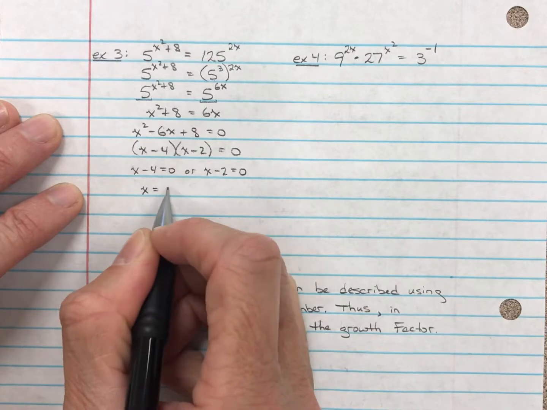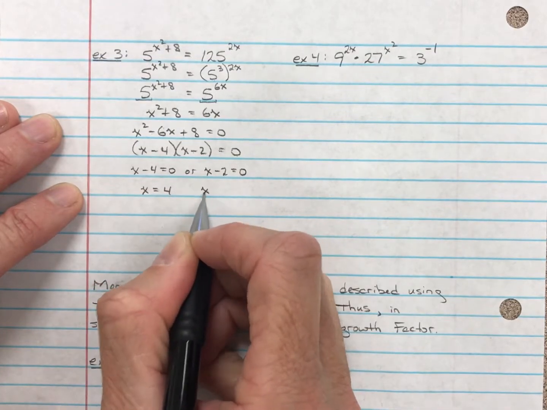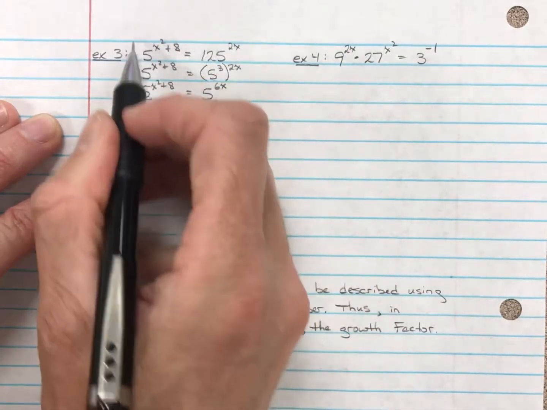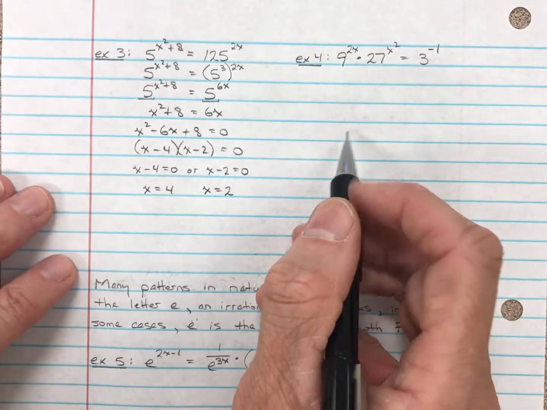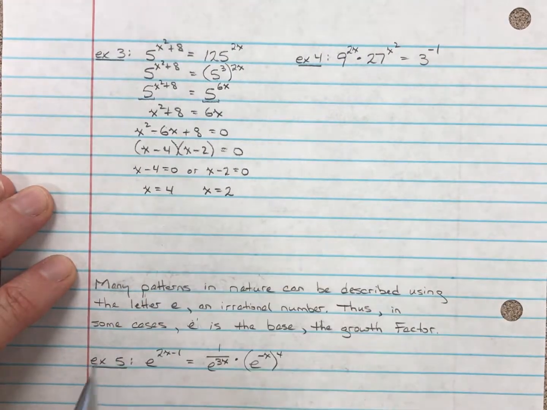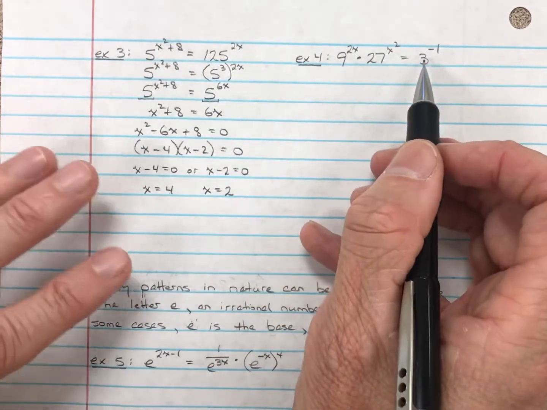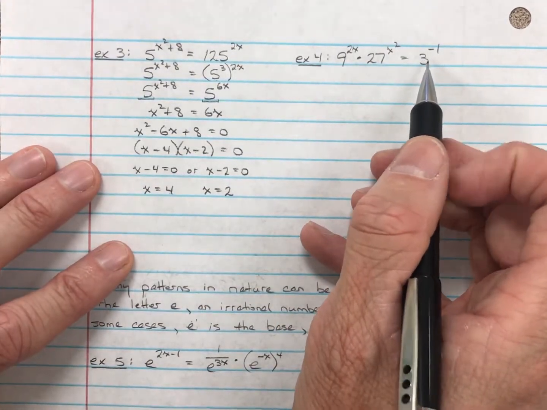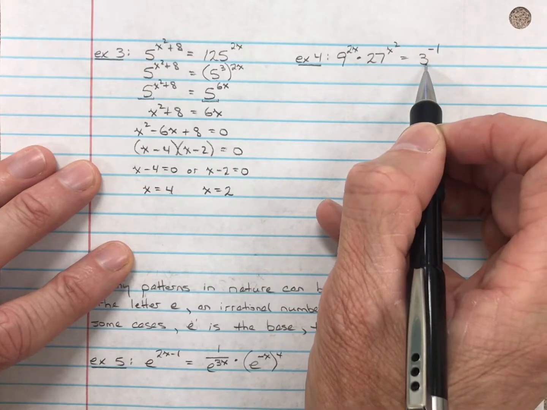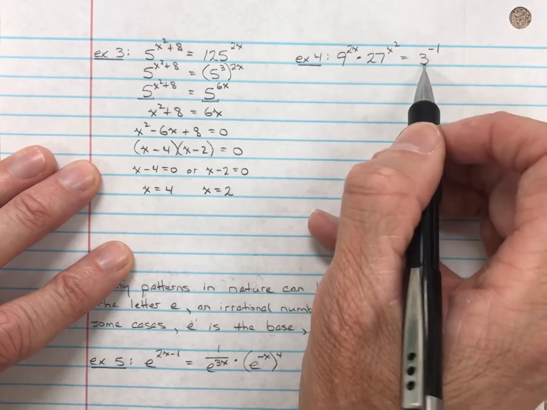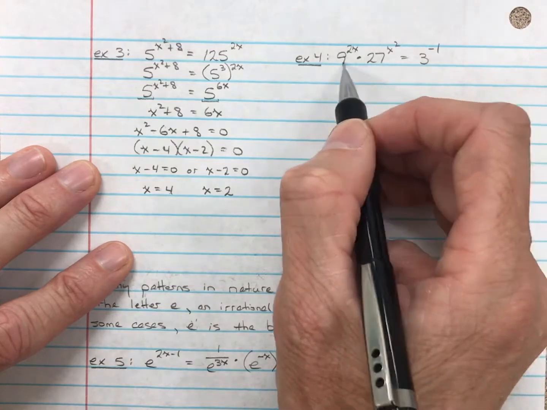So in this case, I have two possibilities. I have two answers to this exponential equation. X can be 4 or x can be 2. And again, I'll leave the check up to you. Over here, a lot going on. The right side has a base of 3. That can't be any simpler, so can I write this with a base of 3?